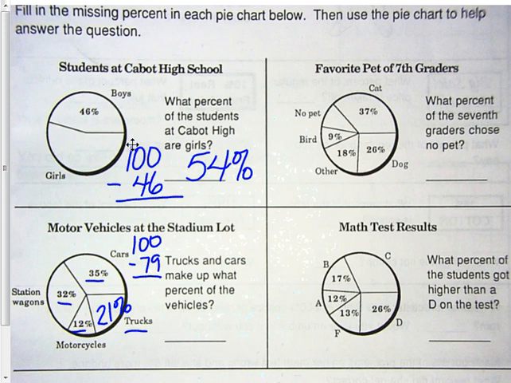So now go back to the question. Trucks and cars make up what percent of the vehicles? So trucks and cars. That means I'm going to need to put these 2 pieces together. 35% and 21% together equal 56%.